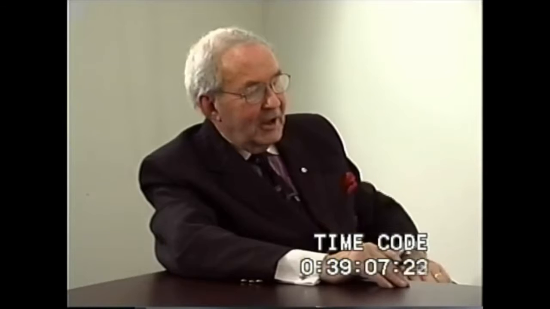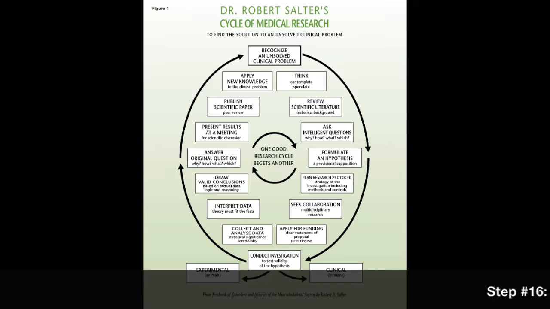I have another cartoon that shows two men at a gravestone. They're saying, well, poor old Atkinson, he published and published and he still died. So publish or perish is not a very good way of looking at it. And then we apply the new knowledge back to the original problem and improve that situation, either better diagnosis or better prevention or better treatment or better understanding of the disease. So those are the 16 steps of the cycle of research.